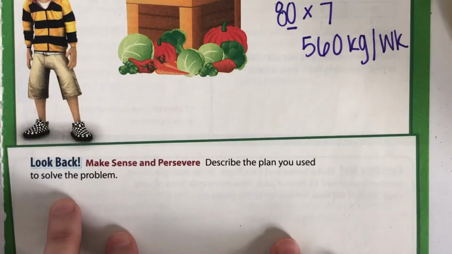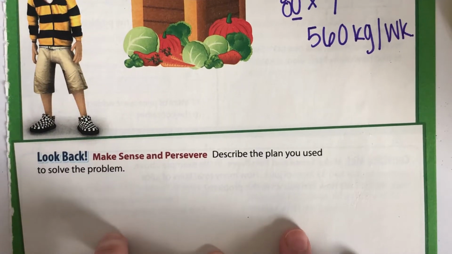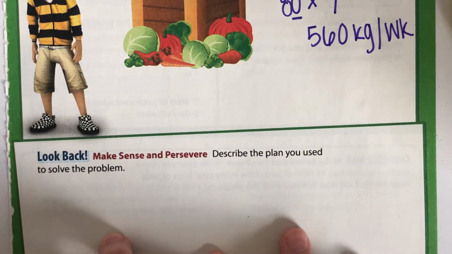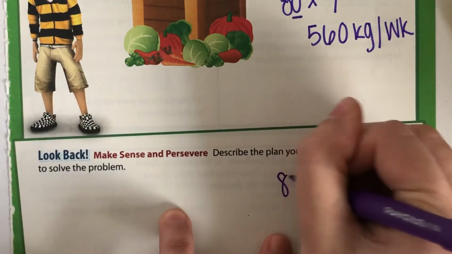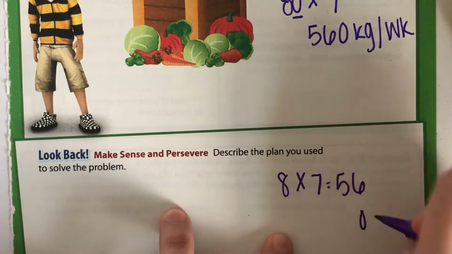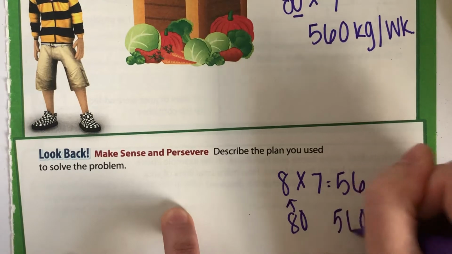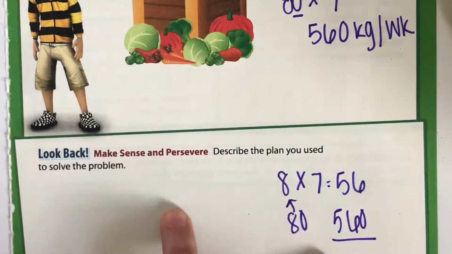Describe the plan you used to solve the problem. We identified what the problem is asking us to do. We can make a bar diagram, or we could have just multiplied 8 times 7 to get 56, adding that 0 because it's actually multiplying by 80. So we get 560. We know it's multiplication because we know we're starting with 1 day and we're planning for the week.